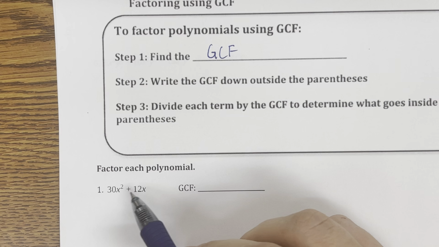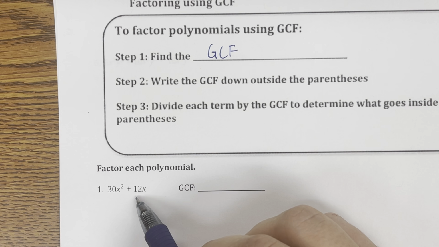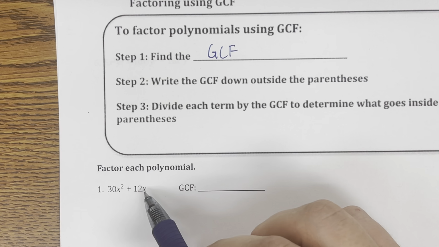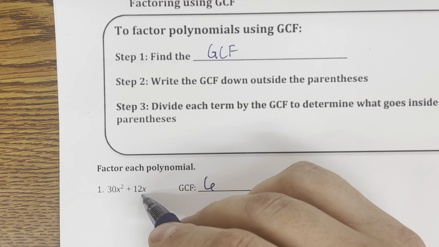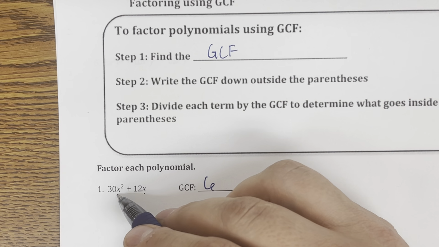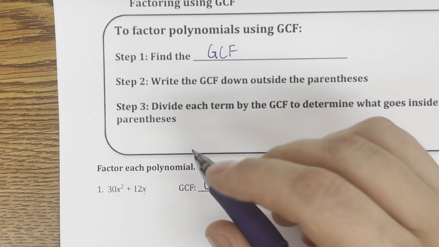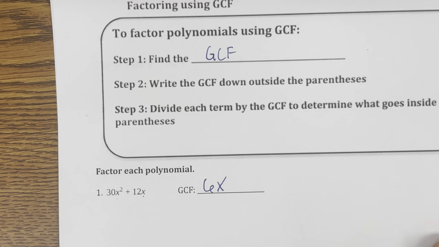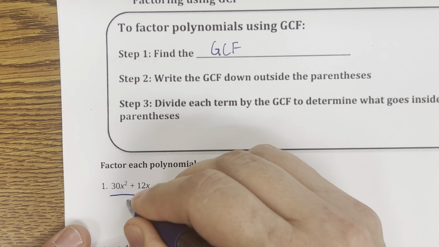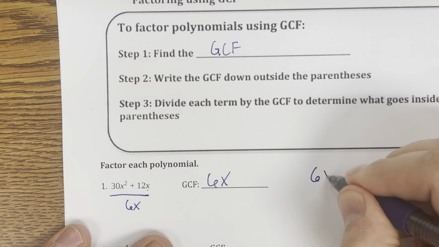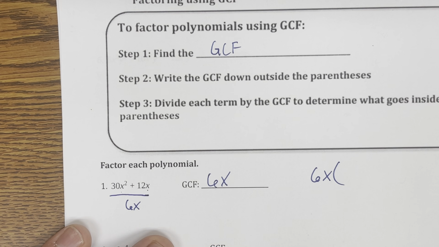So first I have to figure out what goes into 30, what goes into 12. All right, look at the numbers first. The GCF between 30 and 12 is 6. Now with the exponents and the variables, the smallest exponent for the x is x to the first, so I can take out a 6x. So what we're going to do here is divide both of these by 6x. 6x goes outside the parentheses.